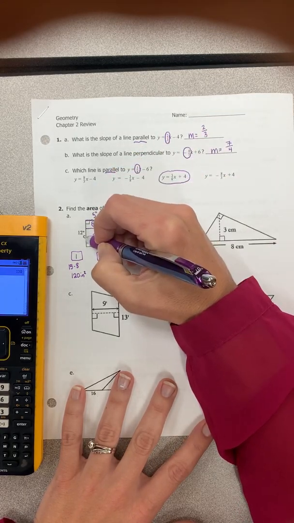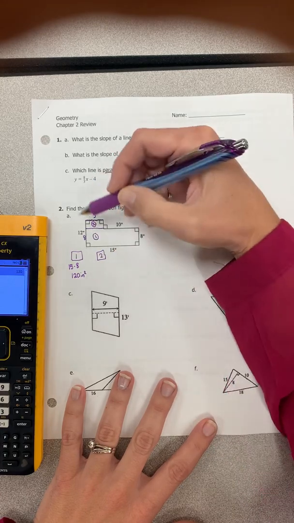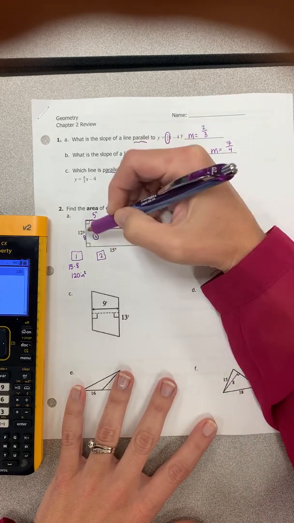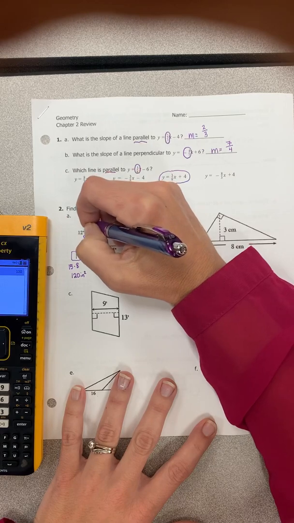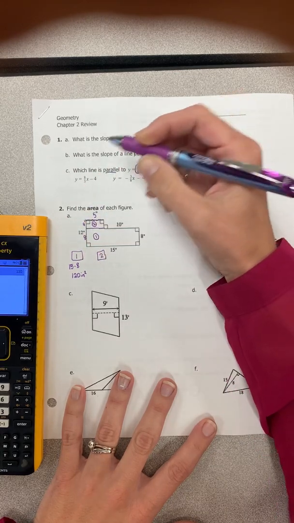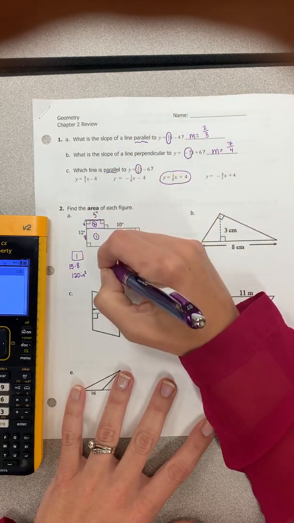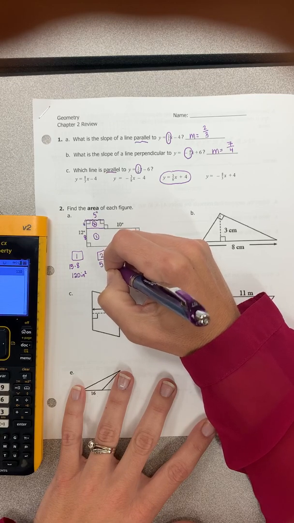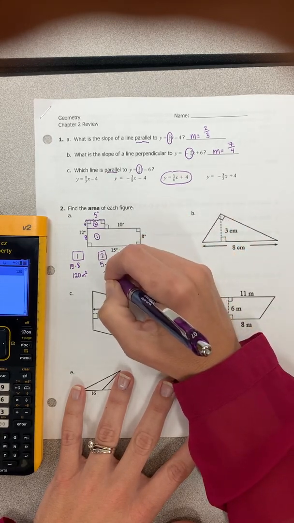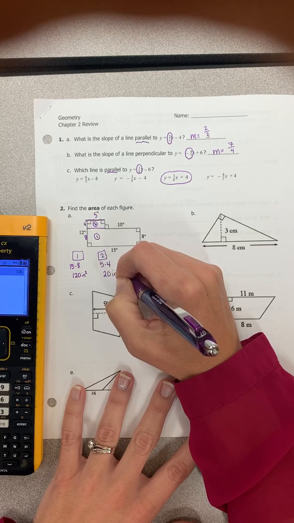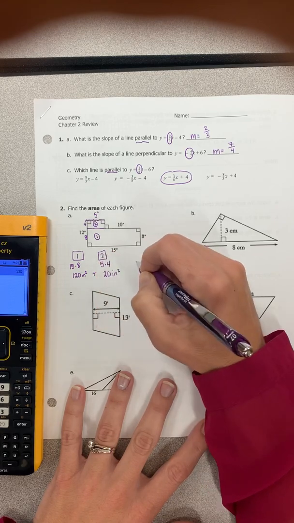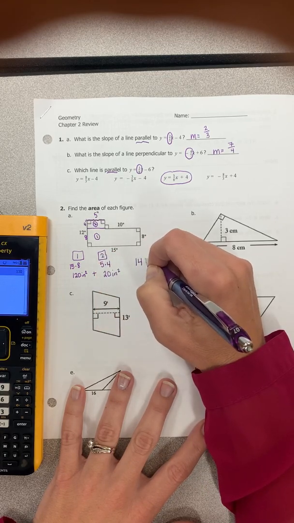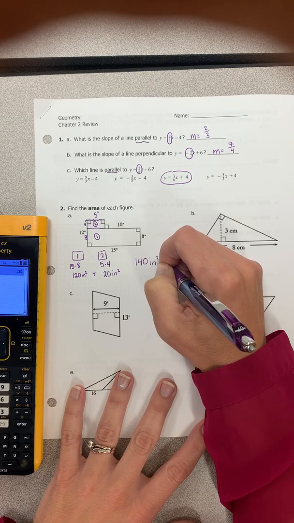And I also know that this is 8 because these are both 8 and the whole thing is 12, so that has to be 4 inches. So this rectangle is 5 by 4, or 5 times 4, which is 20 inches squared. If I add these together, I get my total area, which is 140 inches squared.